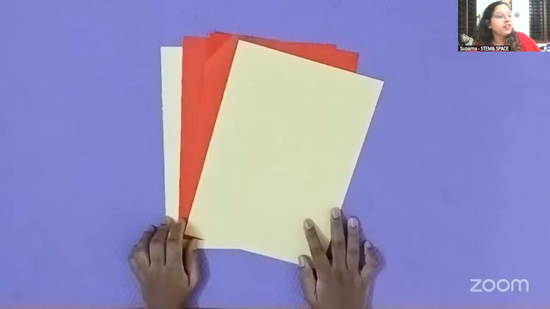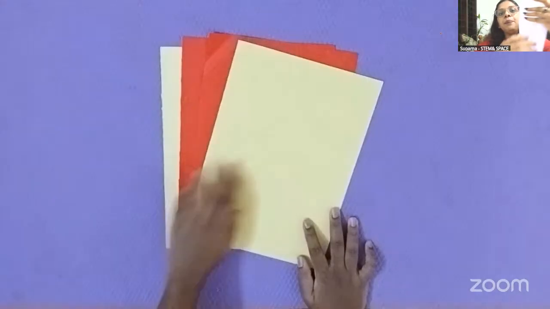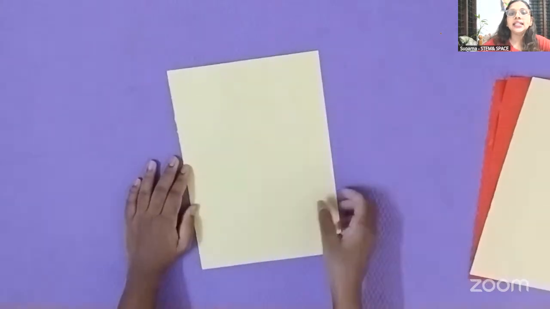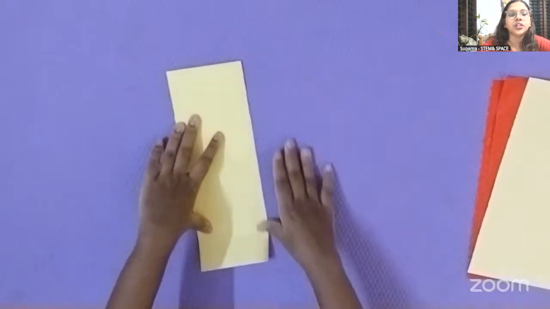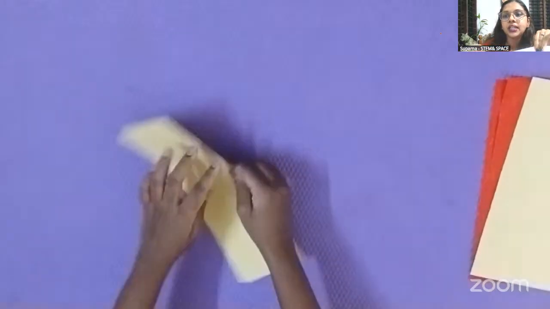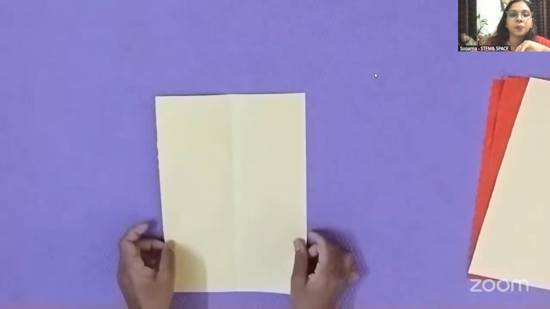I want everybody to take a piece of A4 size paper or any paper. I hope you all are ready. Take the paper, and the first thing you have to do is keep it vertical on the table and fold it in half. As you can see in the video, fold it properly in half, and with your finger make a proper crease.